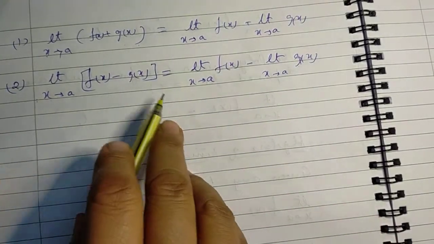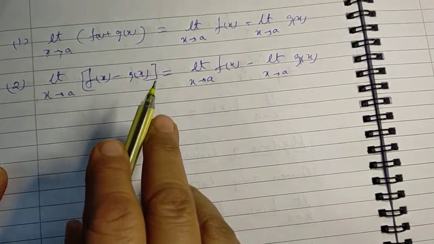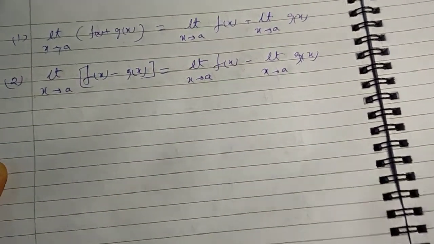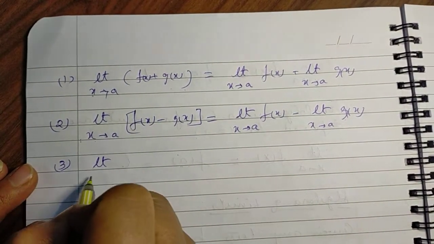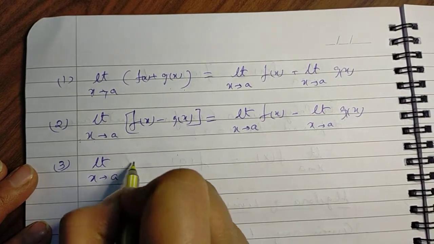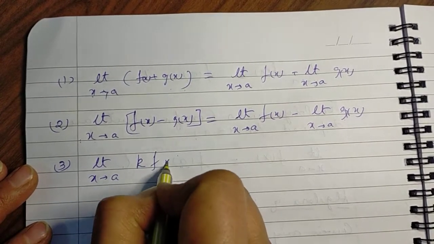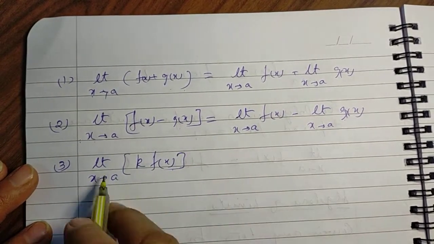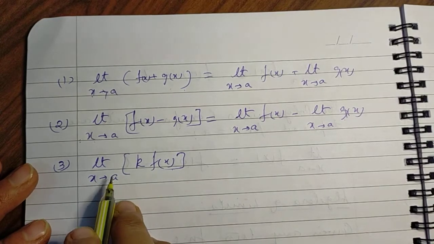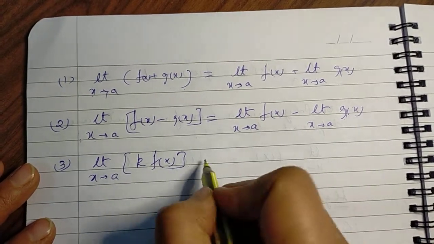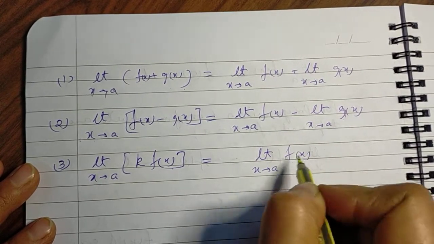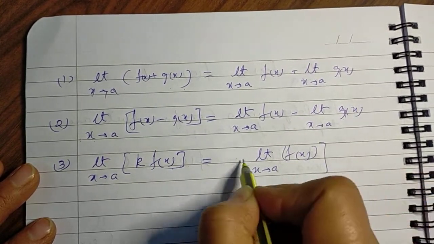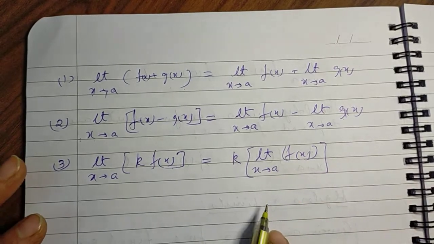Now the next one comes as the scalar multiple, that is multiplication by a constant. If you have some constant k times f(x), the limiting value of k times f(x) is the same as first finding the limit of the function and then multiplying it by the constant k.